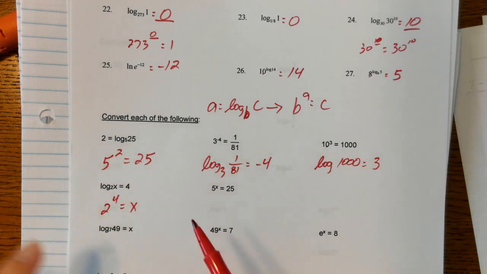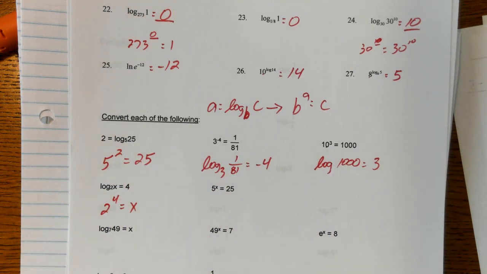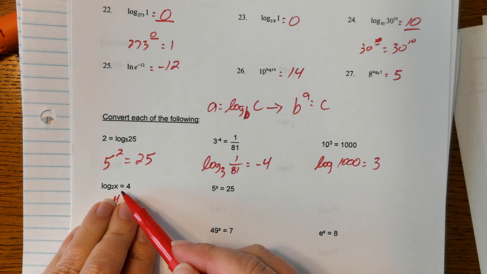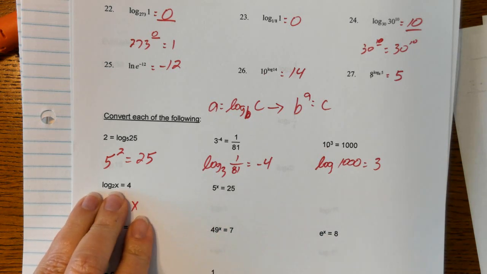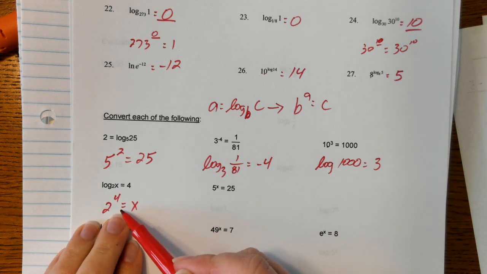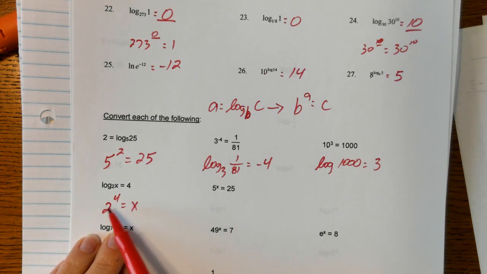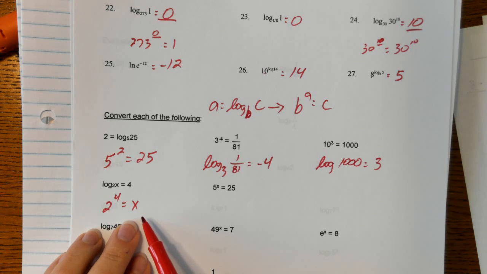Now, I would point out, what's going to happen a little bit later in the chapter is they're going to ask you to solve this equation. They're going to give you this log equation and say, hey, figure out what x is. And you're like, well, I don't know. But once we convert to exponential form, could you work out 2 to the 4th and then figure out what x is? Well, yeah, you could.